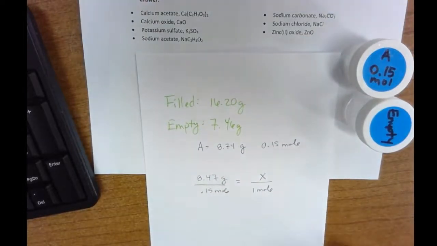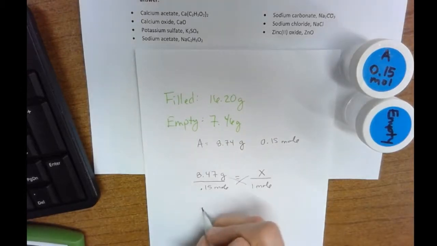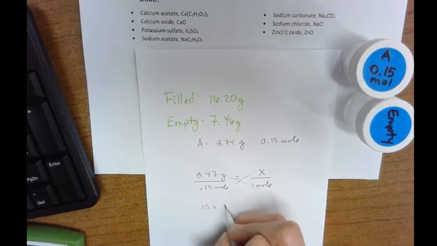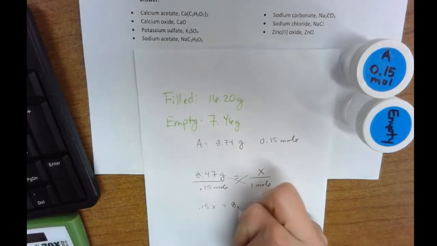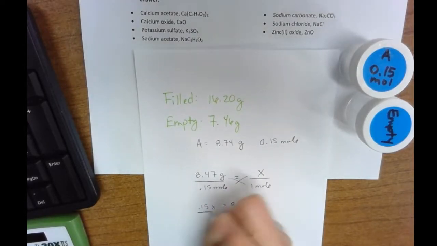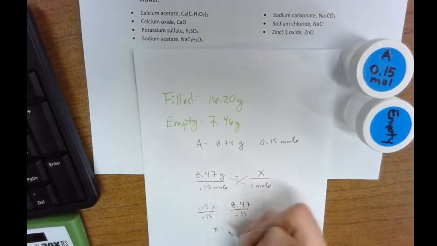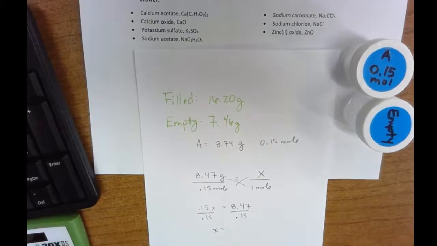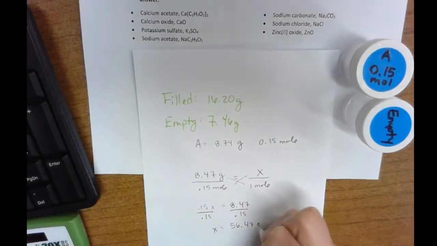So then I'm going to go cross: 0.15x equals 8.47 times 1, which is, of course, 8.47. And I'm going to divide by 0.15. So x equals 56.47 grams.